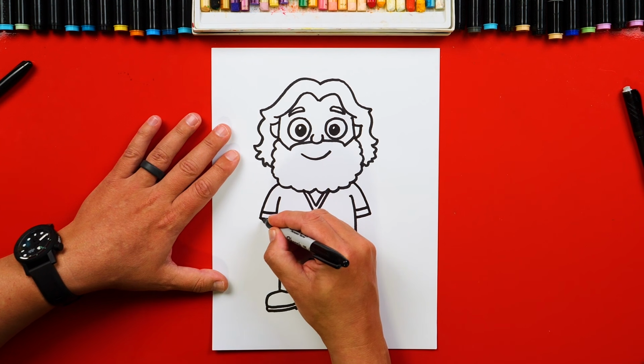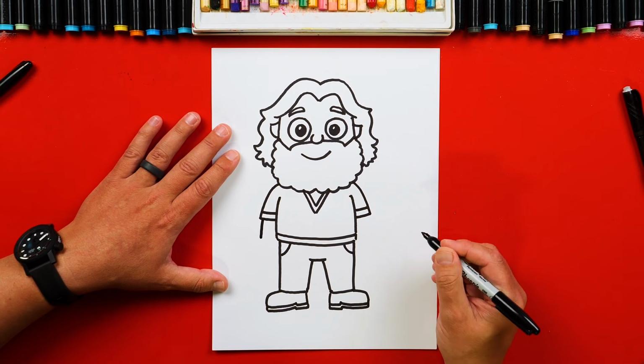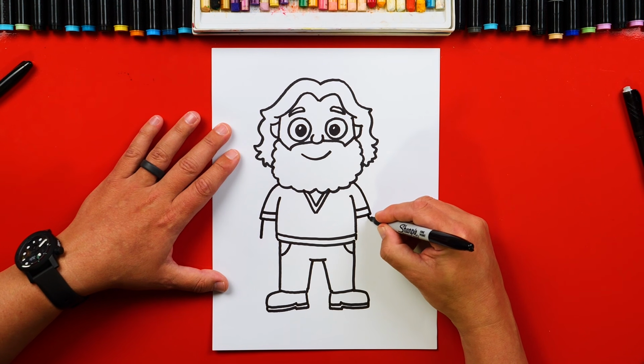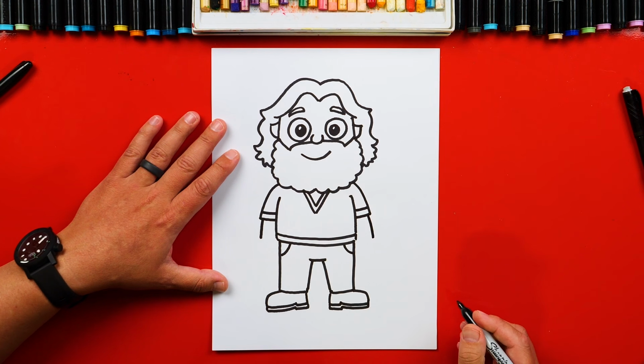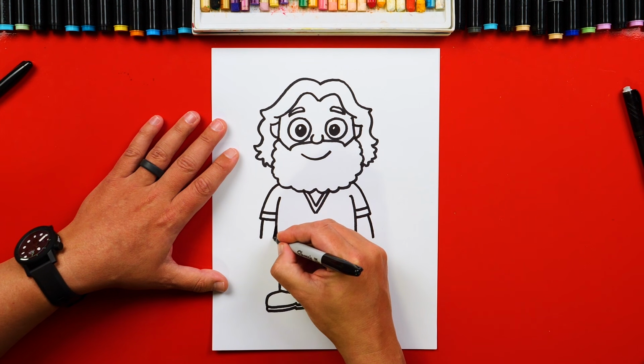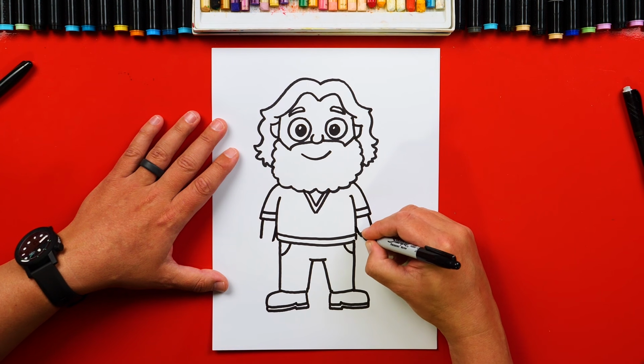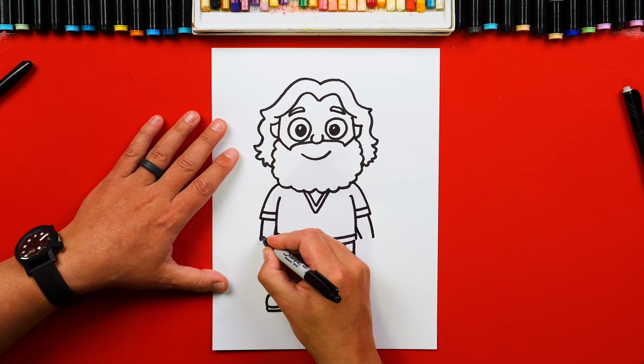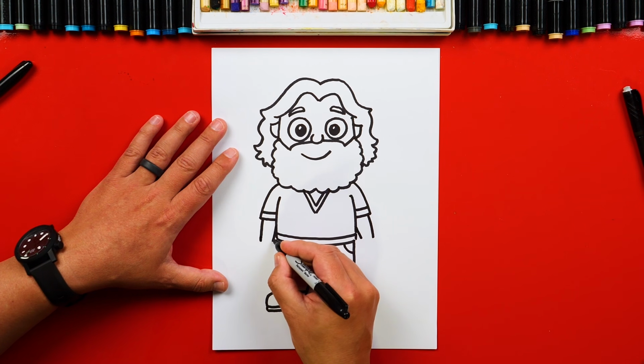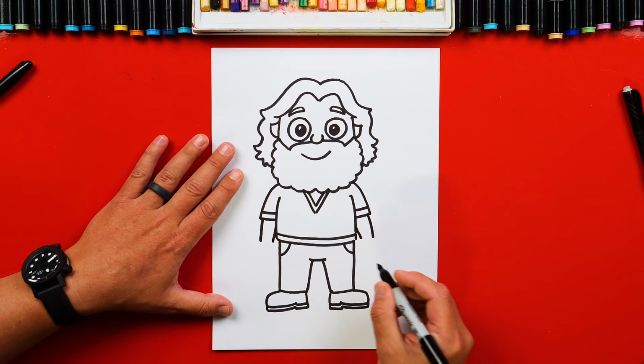Now let's draw his arms. We'll start by drawing the outside of his arm coming down further out of the sleeve. And then we can draw the inside of his arm coming down to match where his wrist would be. And I think I drew the left side a little longer, so I'm gonna match. There we go.